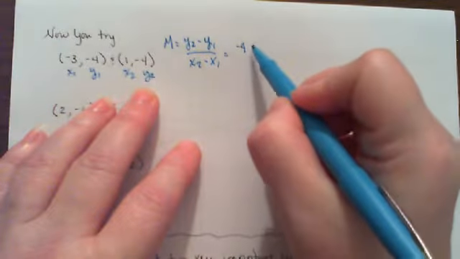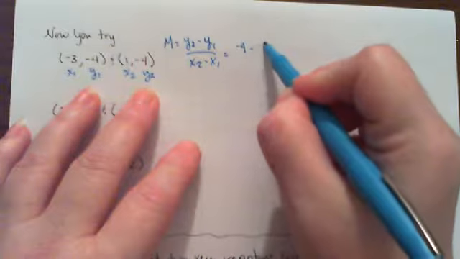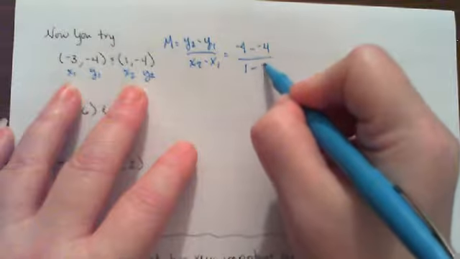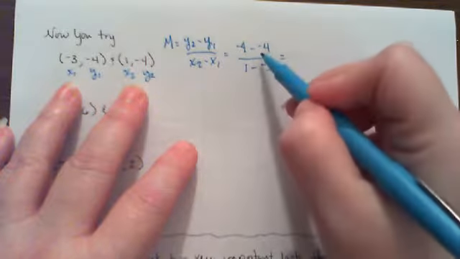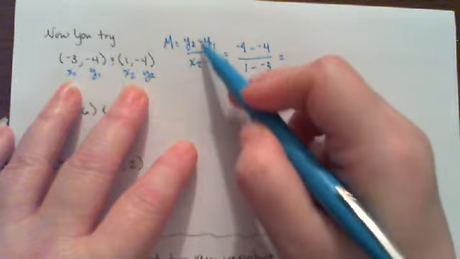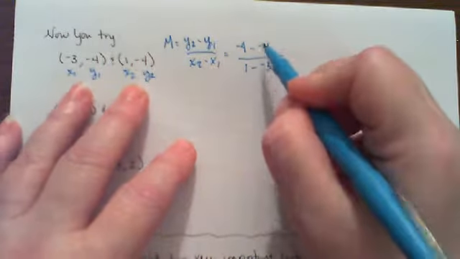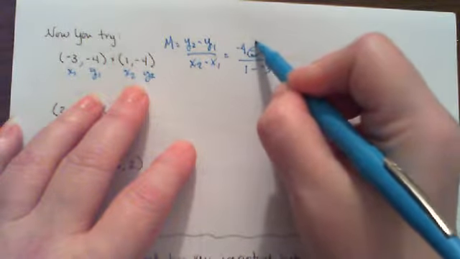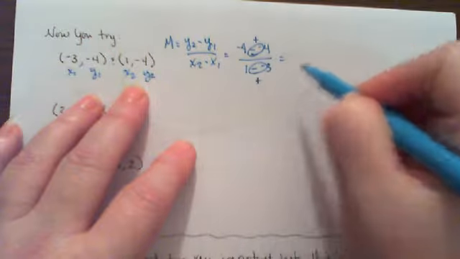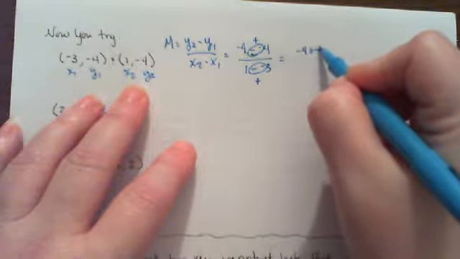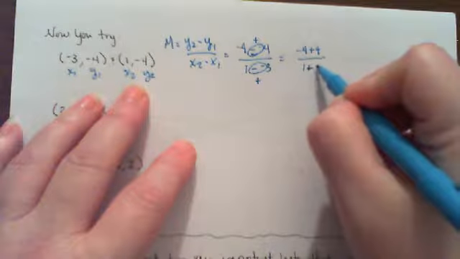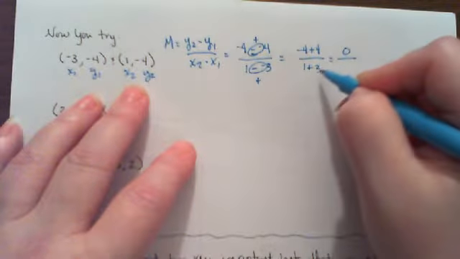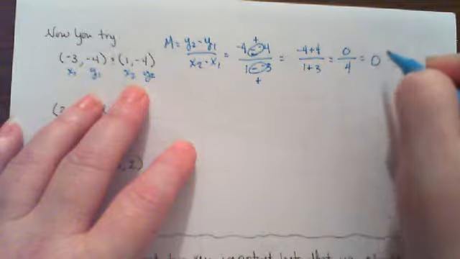y2 is negative 4. y1 is negative 4. x2 is 1. x1 is negative 3. Notice that the minus is part of the formula. So don't just say that negative 4 right there is just a 4. It's got to be a negative 4. So now is when you come back and you change your double negatives to pluses. That gives me 0 on top, and 1 plus 3 is 4 on the bottom. That's the slope of 0.